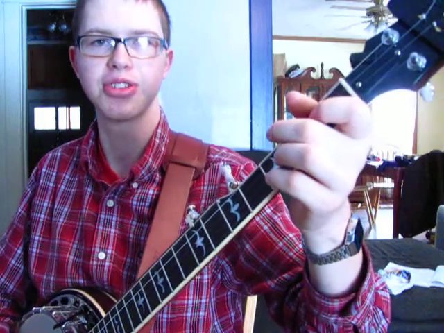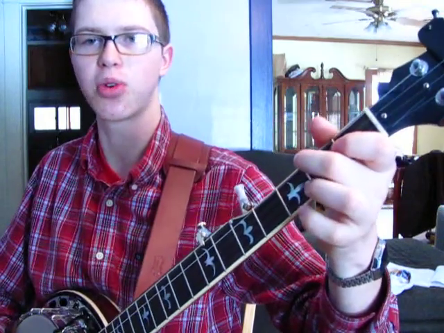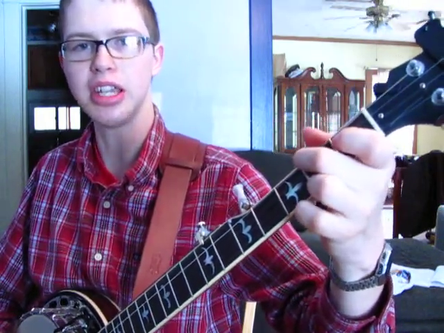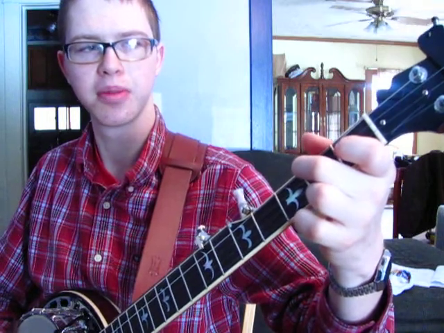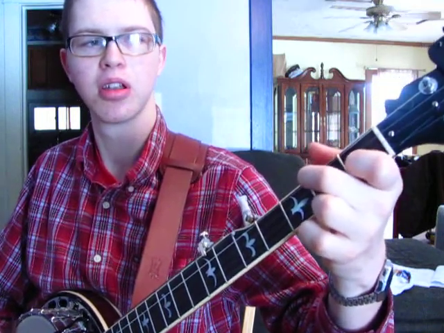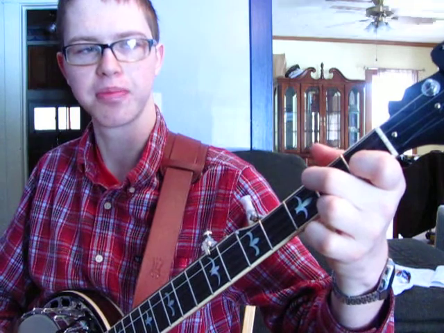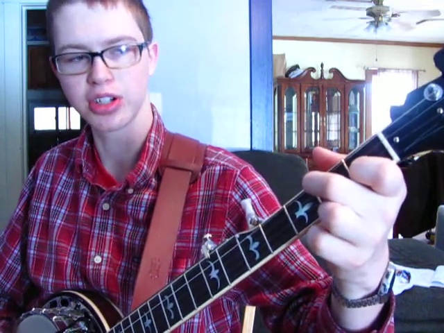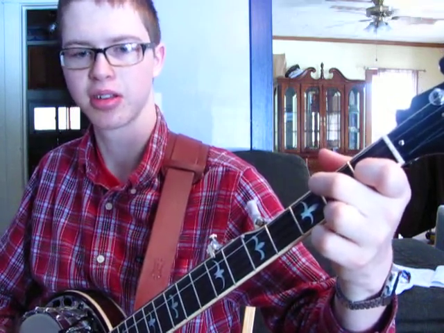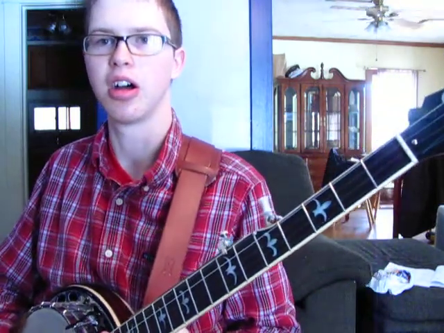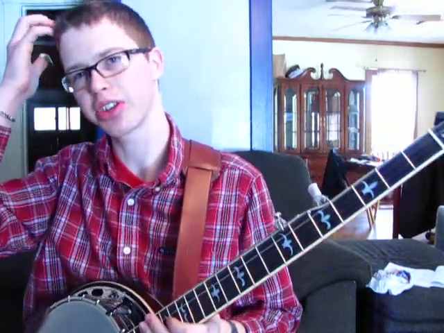Oftentimes they'll add this right before the C chord, so you just go from your E minor here, and you just drop down your index finger to play your C. There's quite a few songs that'll use this.